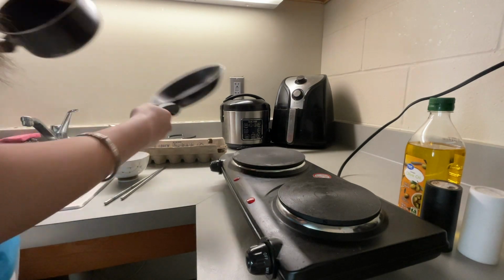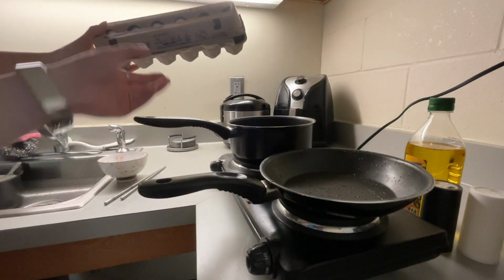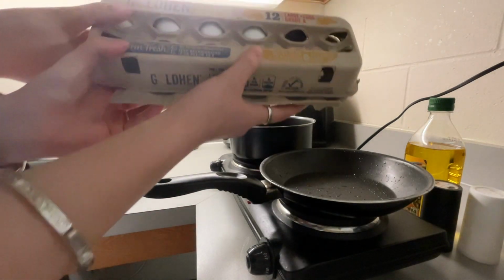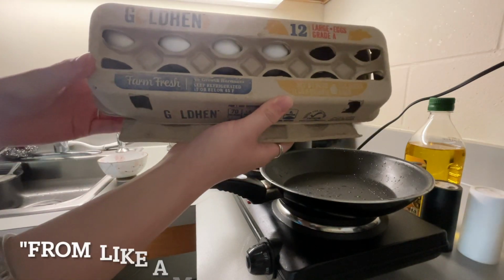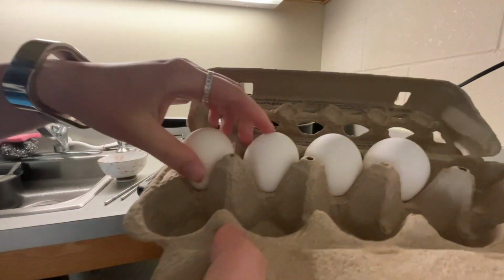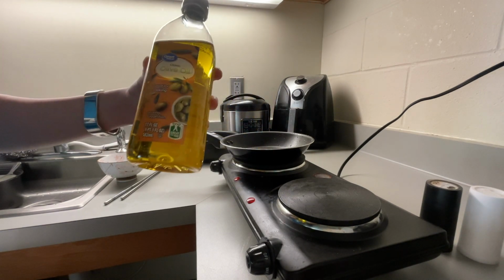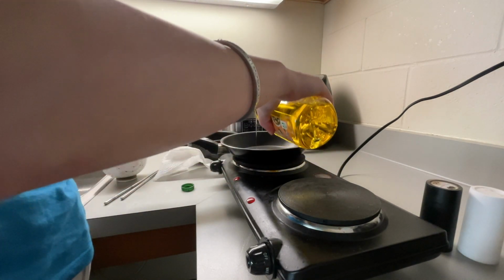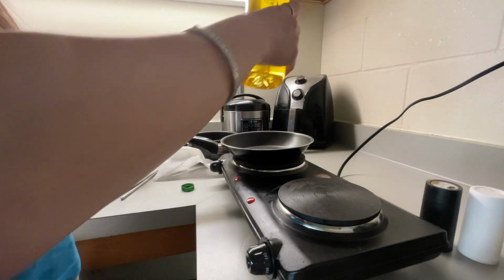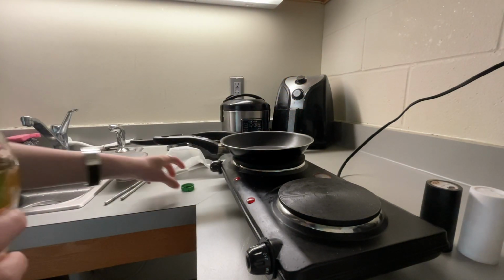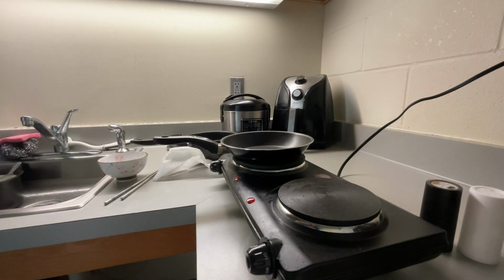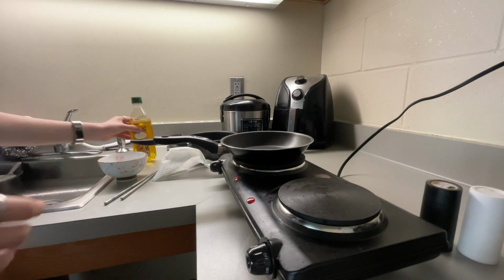So we have pots and pans. These are large eggs from Aldi from about a month ago. Oh yeah. Put some olive oil, also from Aldi's. We love Aldi's. When an egg is placed in a hot frying pan with oil or butter, heat is rapidly transferred from the pan to the egg. That's what's going to help it denature.